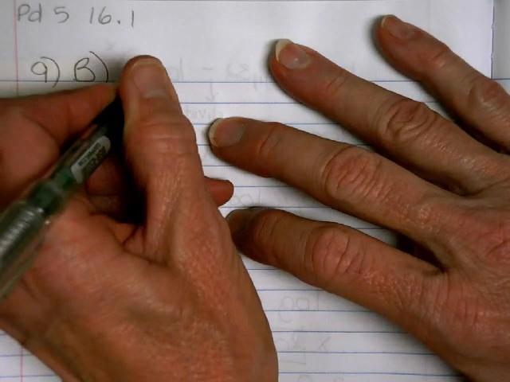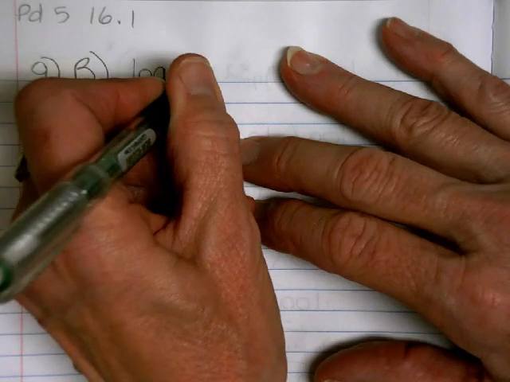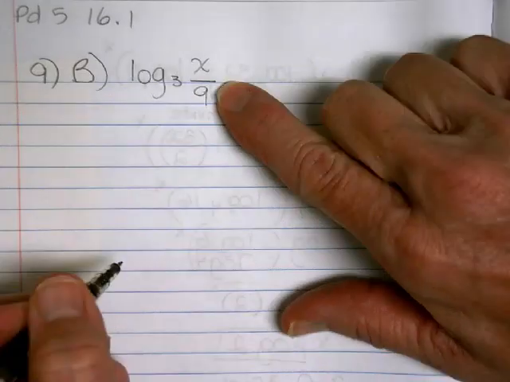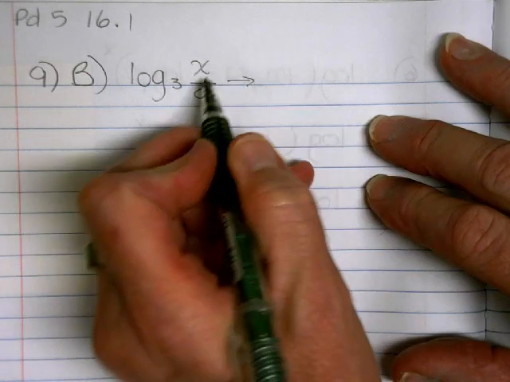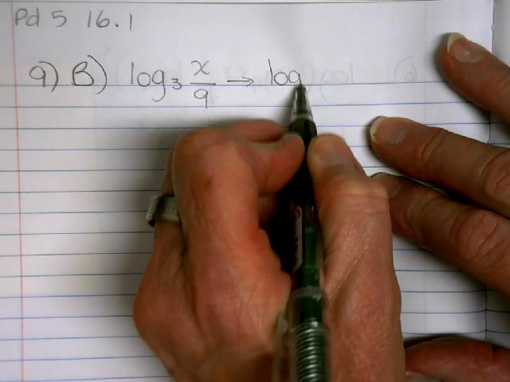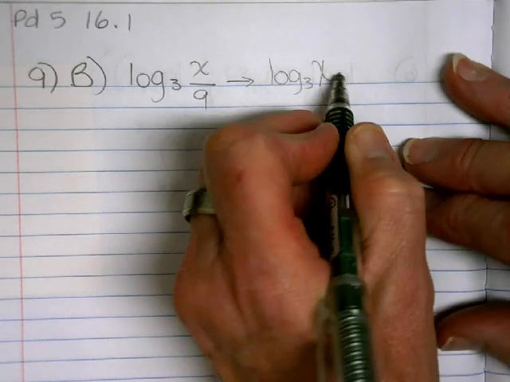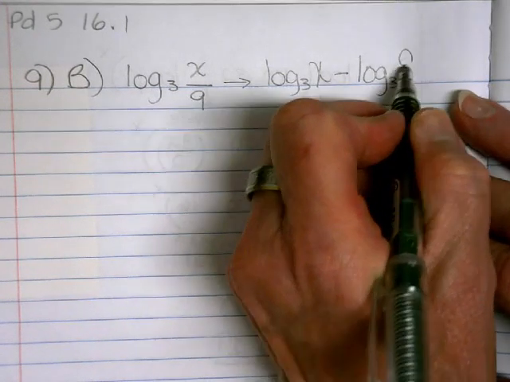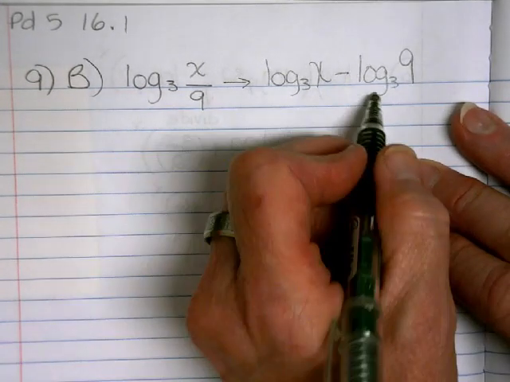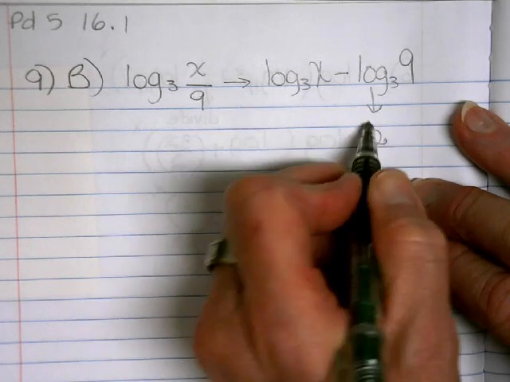So now you see a base 3 of x divided by 9. So a division means I can break it apart and write it into a subtraction. Who goes first? Log base 3 of the numerator minus log base 3 of the denominator. This one we already calculated.